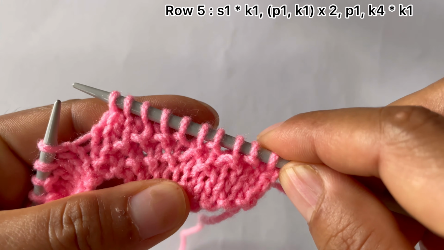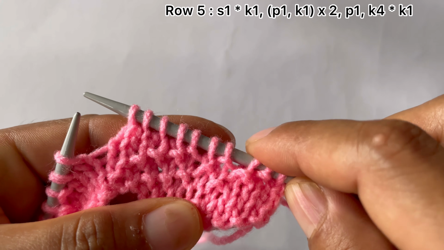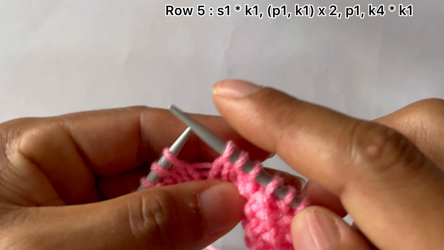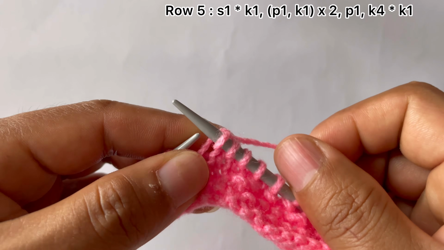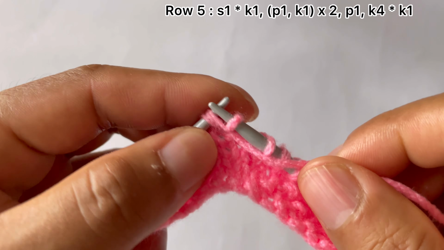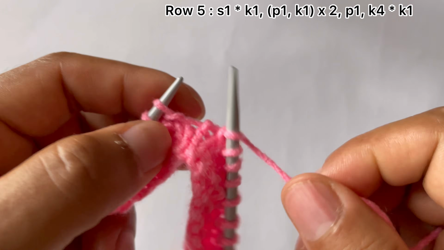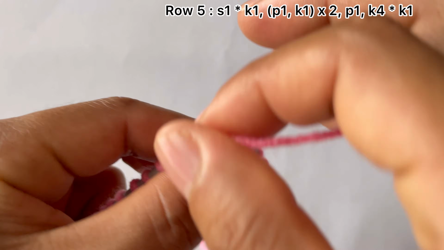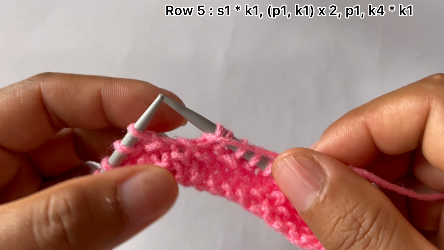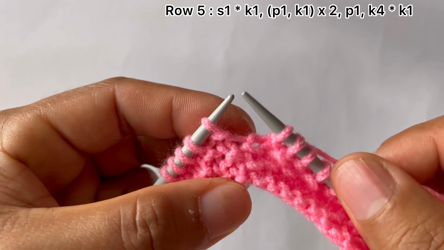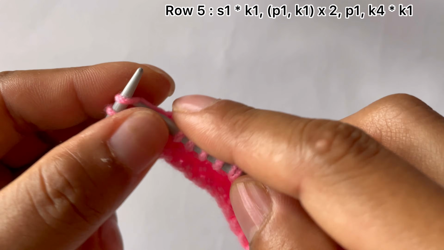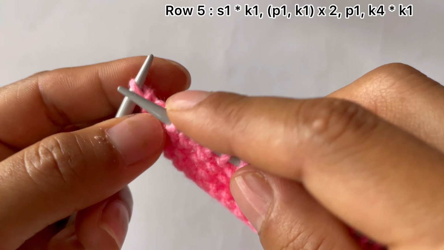That's the repeat. Knit 1, purl 1, knit 1 2 times, purl 1, knit 1, purl 1, knit 1 2, and purl 1 and knit 4. Again knit 1, purl 1, knit 1 2 times, purl 1, knit 1, purl 1, knit 1 2, and then purl 1, knit 4. Last edge stitch, knit.